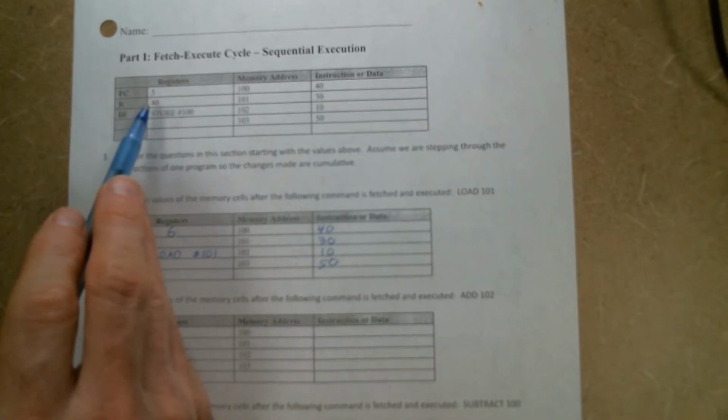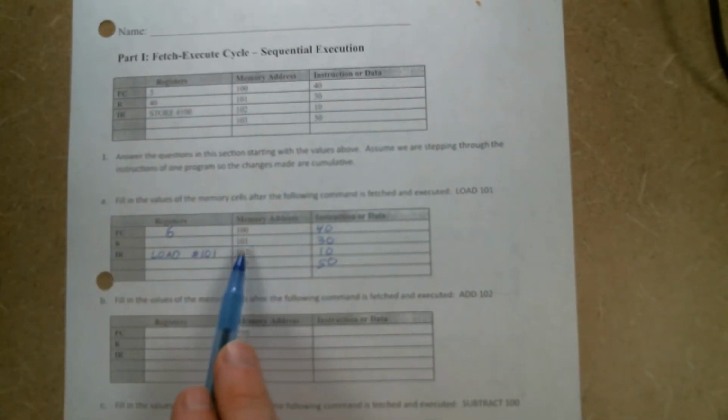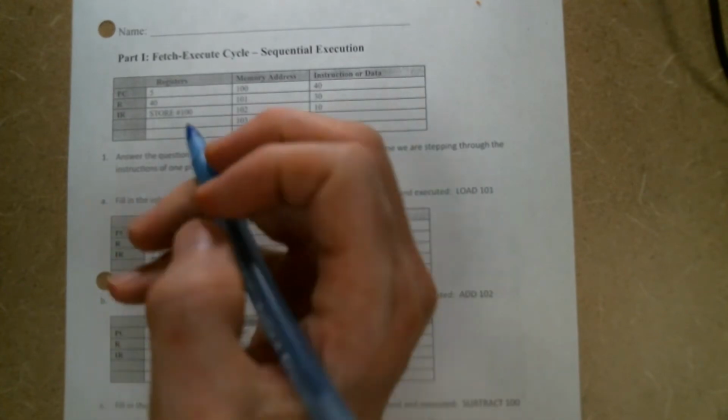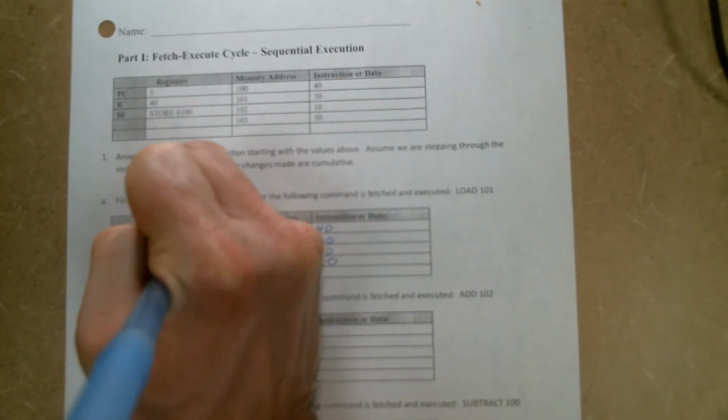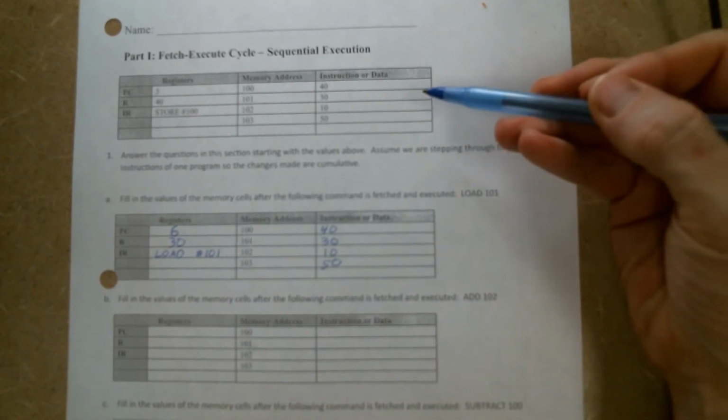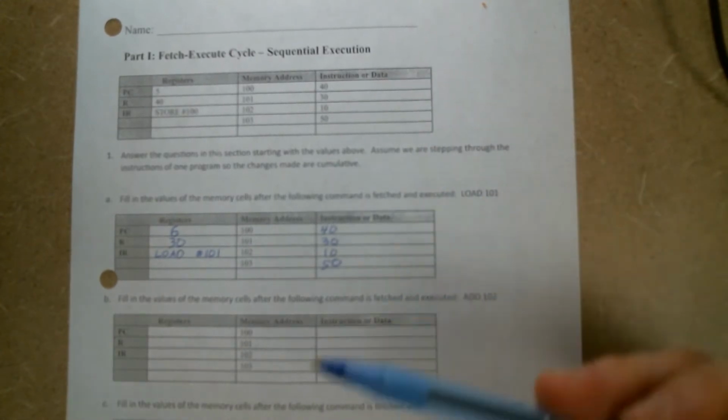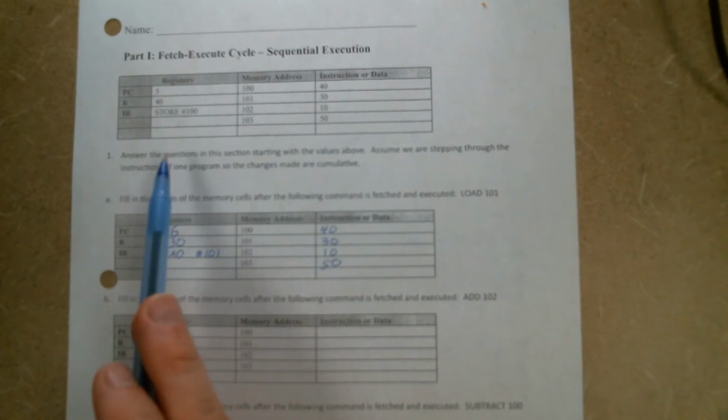Where previously it was a 40, now it's going to have the value at 101, which is a 30. Comparing this box to the one above, the program counter is 1 higher, the register now contains a 30 instead of a 40, and the instruction register contains load 101 instead of store 100.